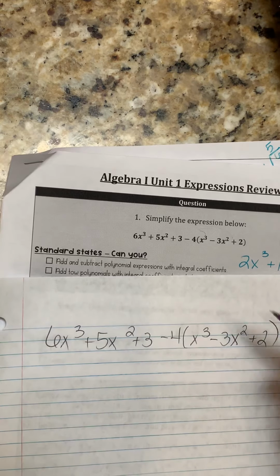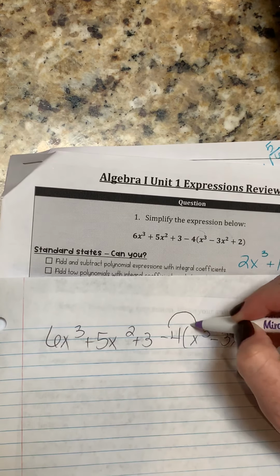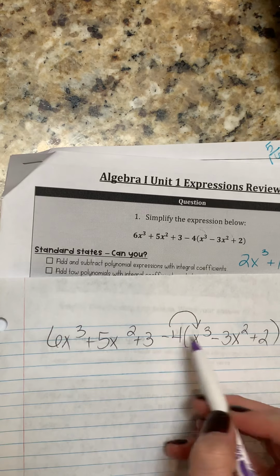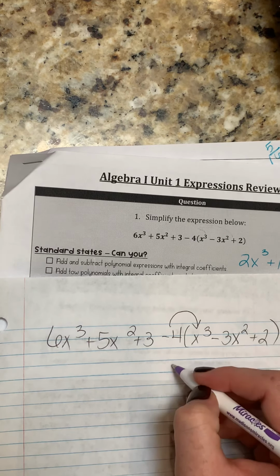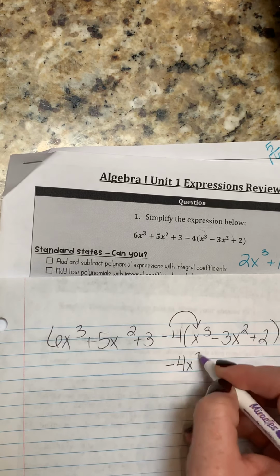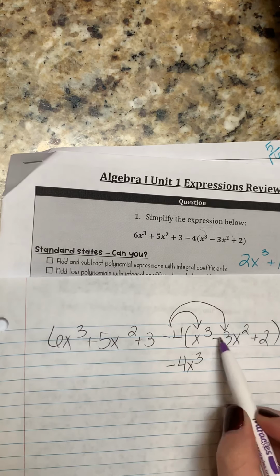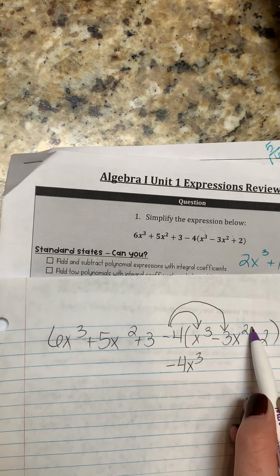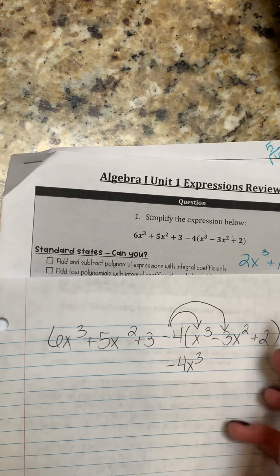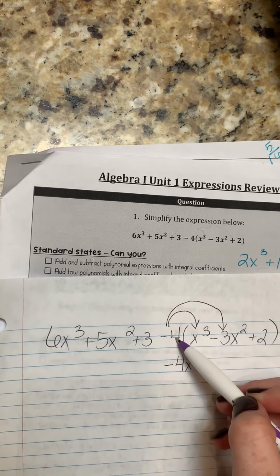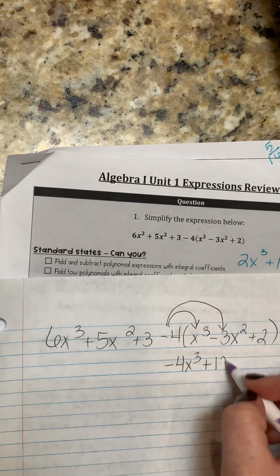All right, so distributing this -4. -4 times x cubed, -4x cubed. -4 times -3x squared. Well, negative times a negative is a positive. 4 times 3 is 12.